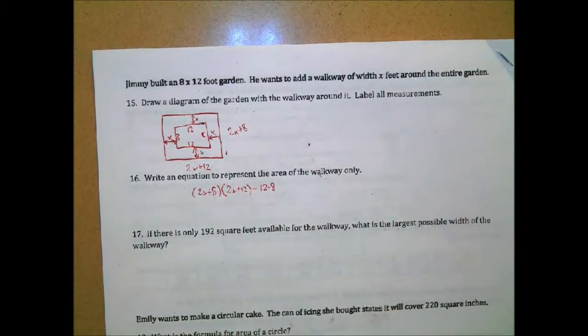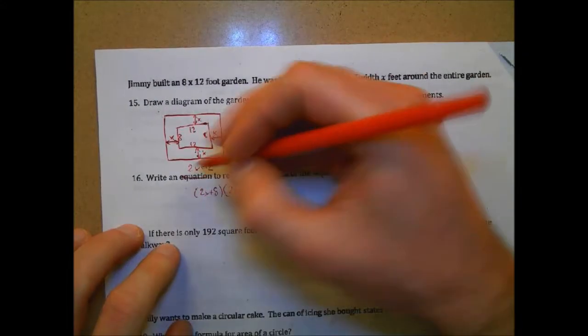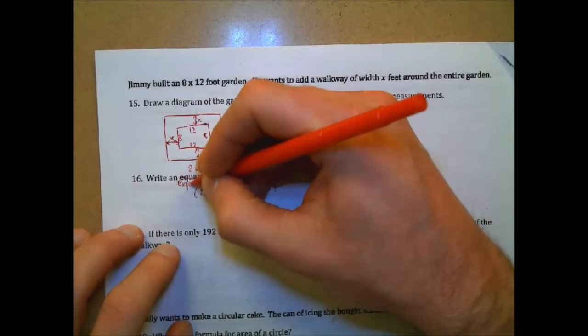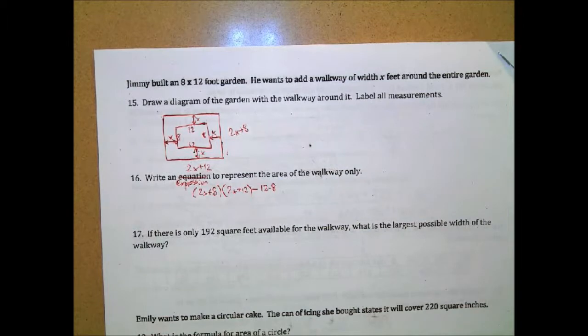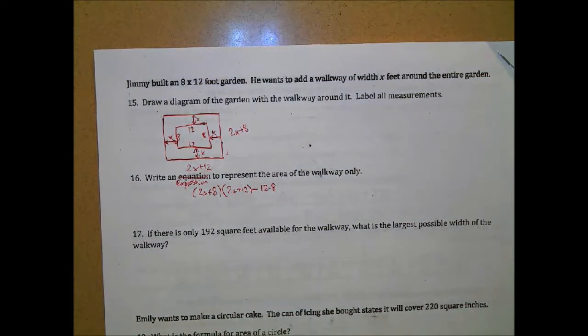Now, this is not really an equation. It's an expression. That should be an expression because it's not equal to anything. It's not an equation, it's an expression. Okay, so there's our expression. Questions on any of that?